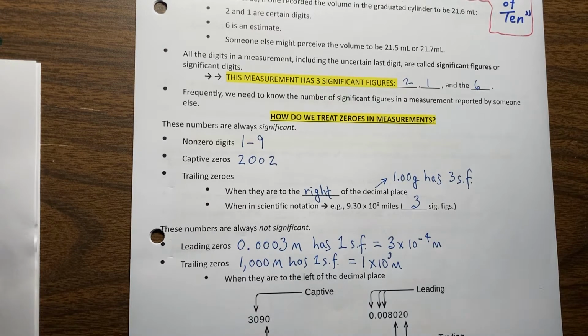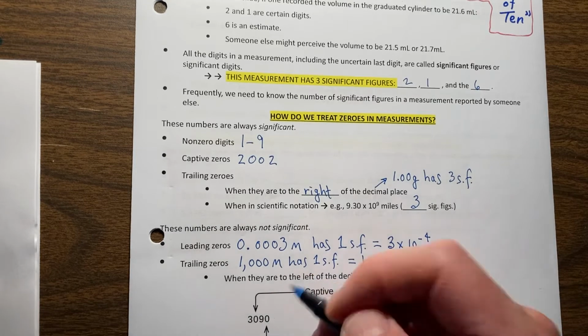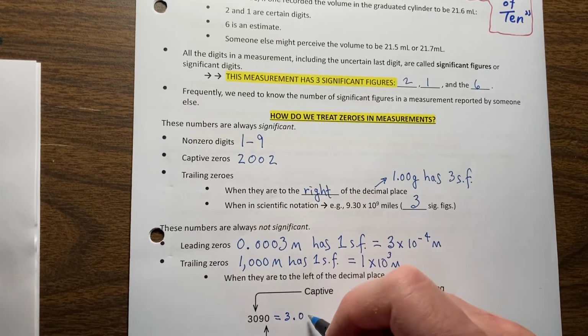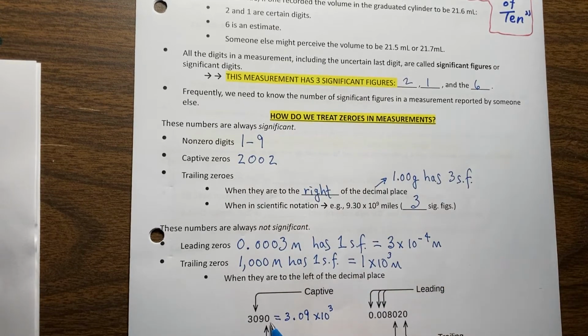So let me just rewrite this in scientific notation to show you what I mean. The number 3090 can be written in scientific notation as 3.09 times 10 to the third. Again, if there's no decimal place, we're going to view that trailing zero as not significant, because I can write the number in scientific notation like this, where there's only 3 sig figs, the 3, the 0, and the 9.